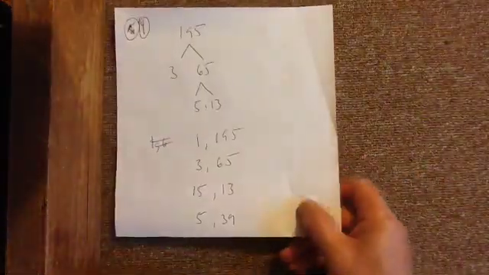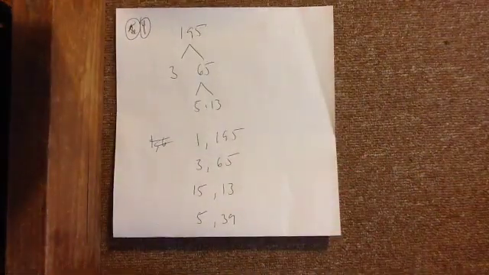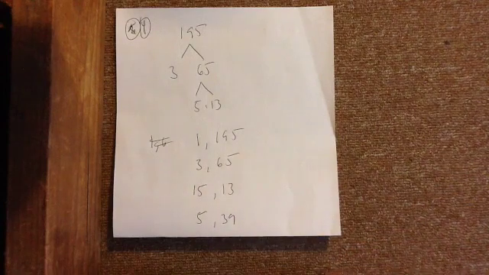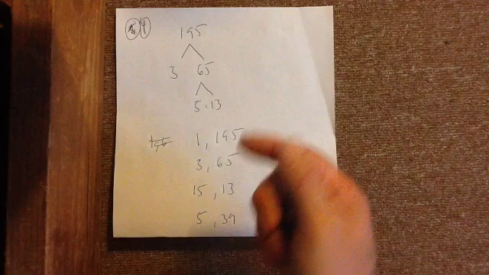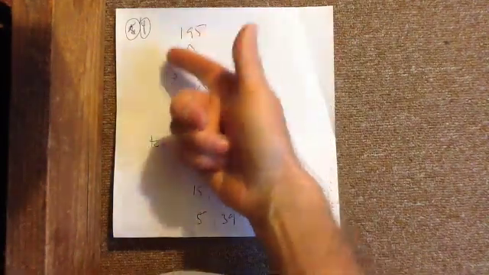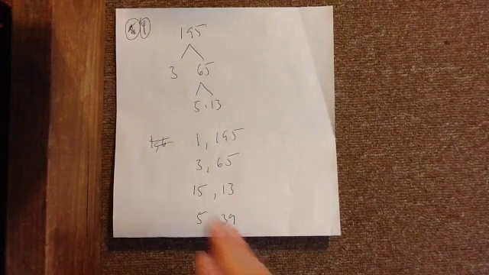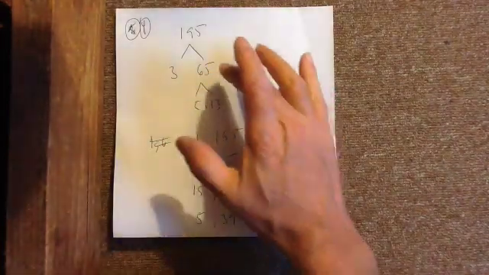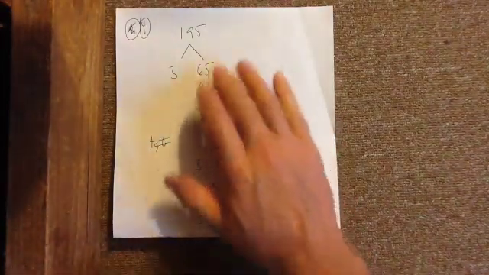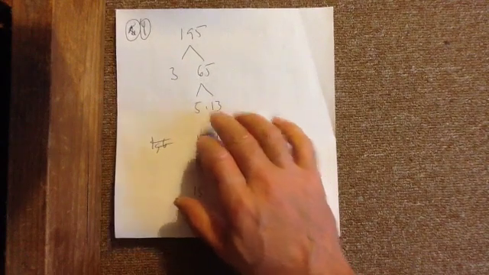The p number is 195, so I had to list all the factors of 195. So I broke it down. I knew it was divisible by 3 because the sum of the digits was 15, and then 65 is 5 times 13.